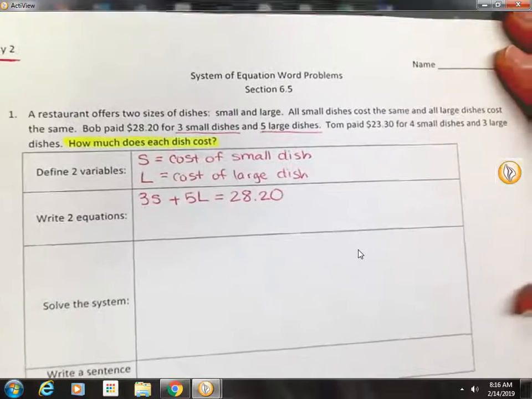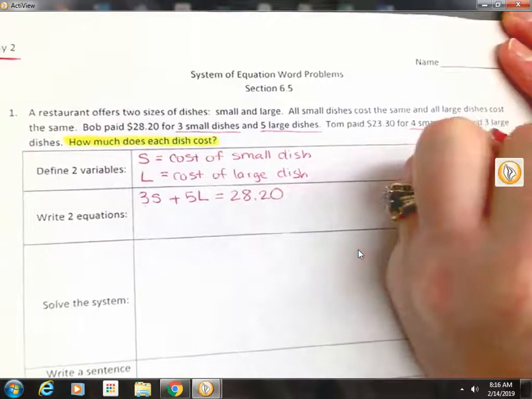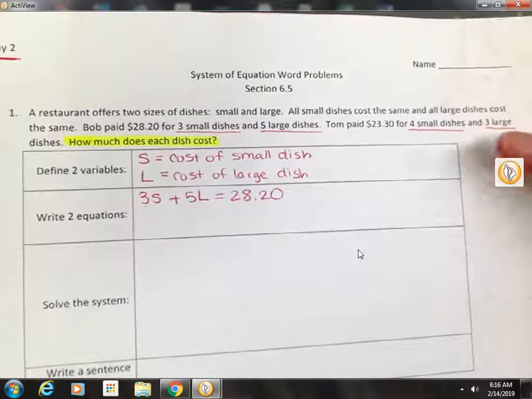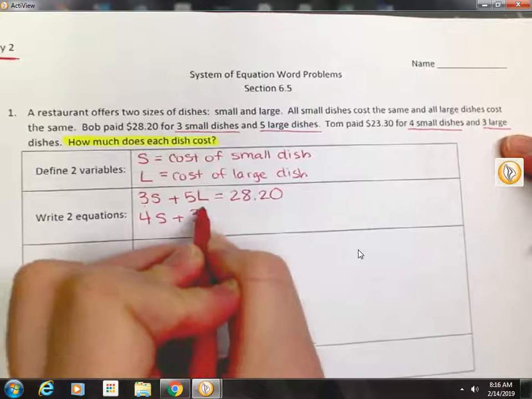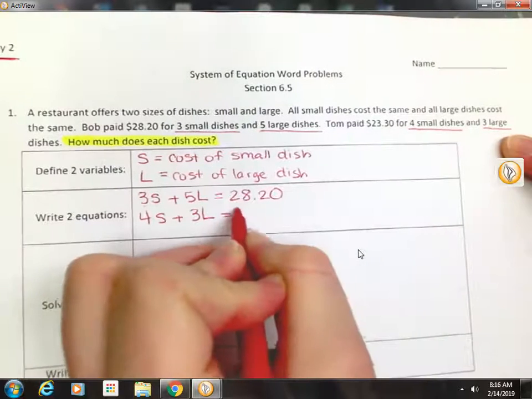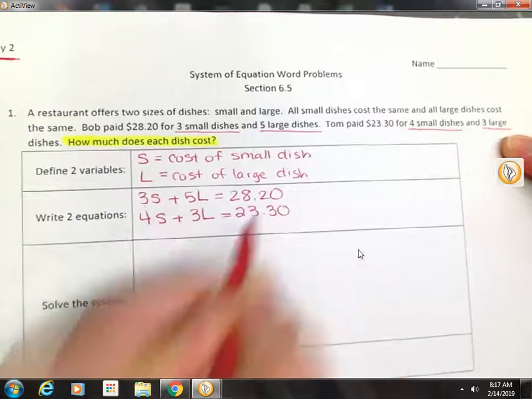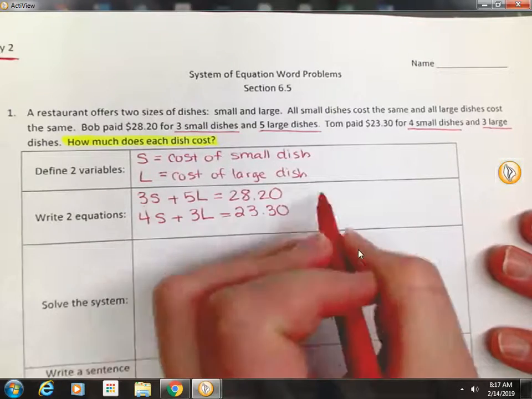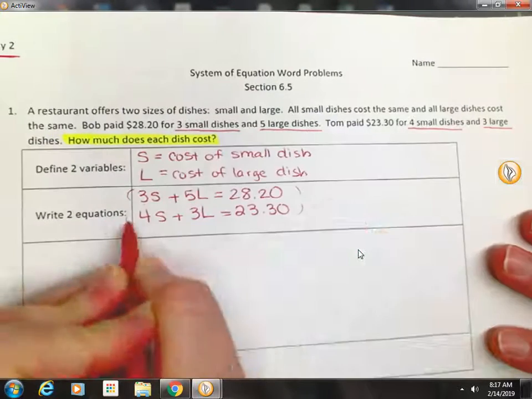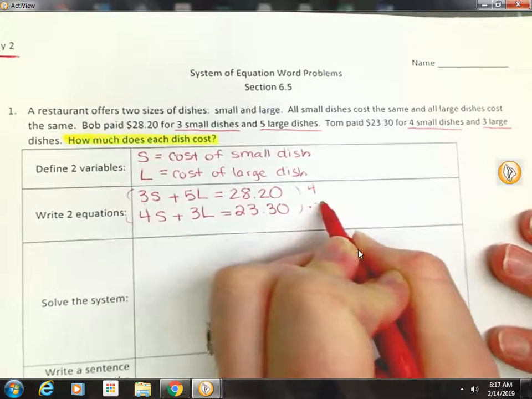Tom paid $23.30 for 4 small dishes and 3 large dishes. So 4 small is 4S, plus 3 large, 3L, for a total of $23.30. What do you think we should use to solve this? Substitution or elimination? I think elimination is going to be good. Let's go for the S's here. So if I want to eliminate the S's, let's multiply the top equation by 4 and the bottom equation by -3.